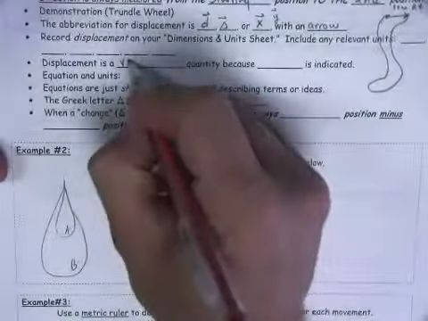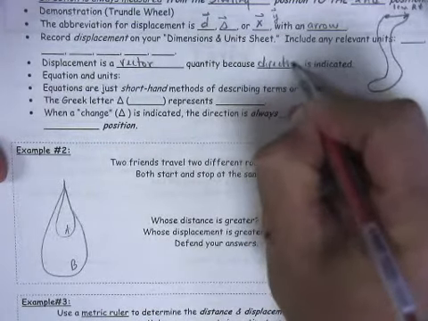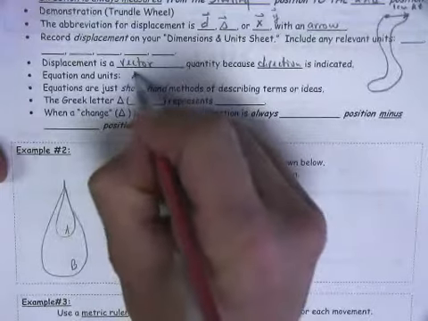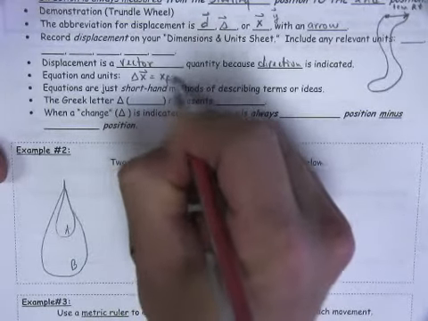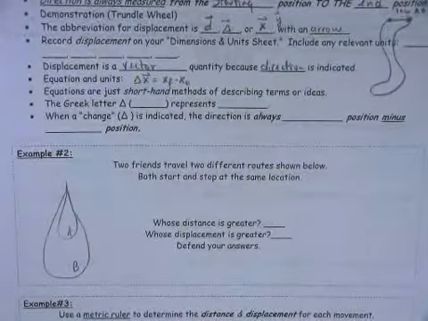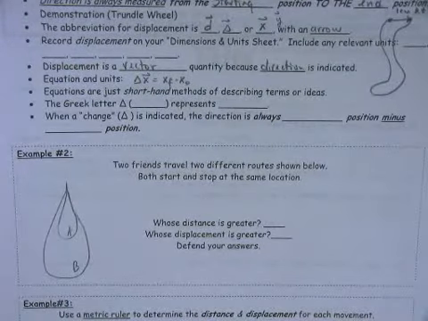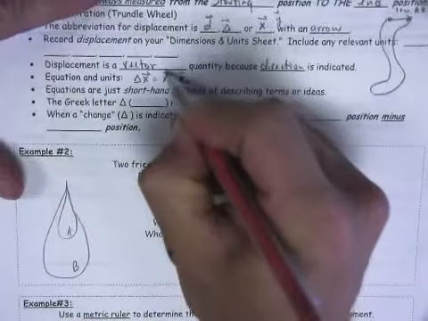All right, displacement is a vector because it has direction. There's an equation, as I just mentioned, and I'm going to give you the equation like this. And I need to verify that I got that right. Yep.